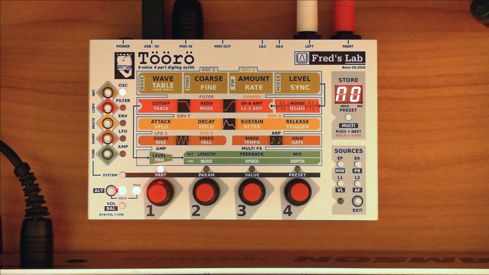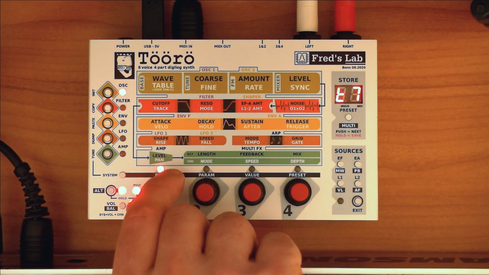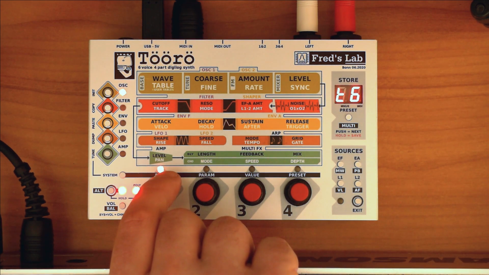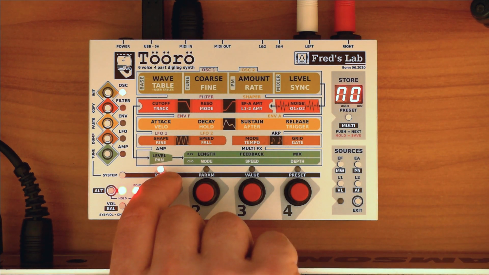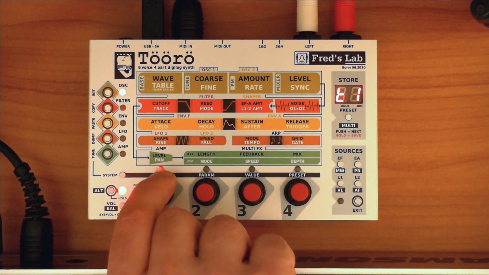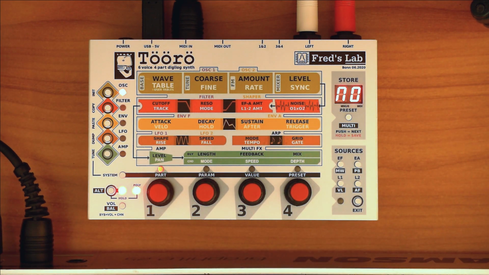Let's listen again with a different range of octave. And now with chords.